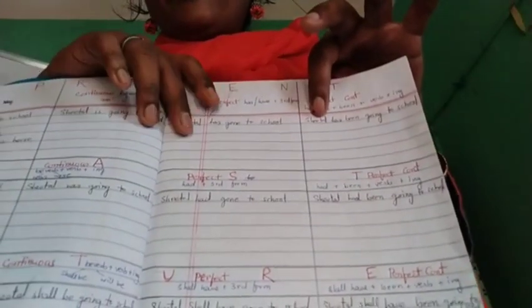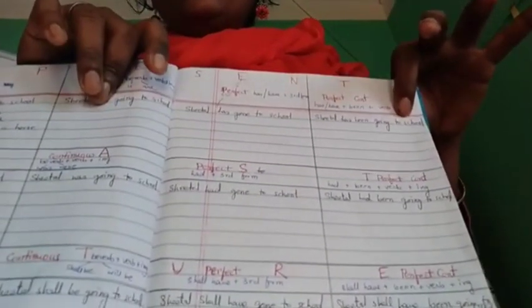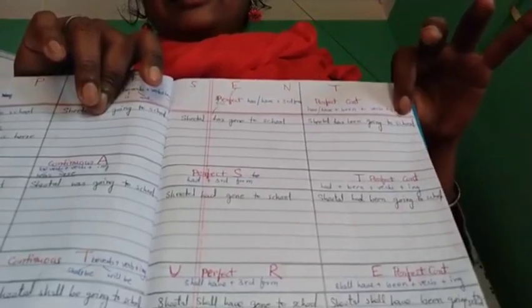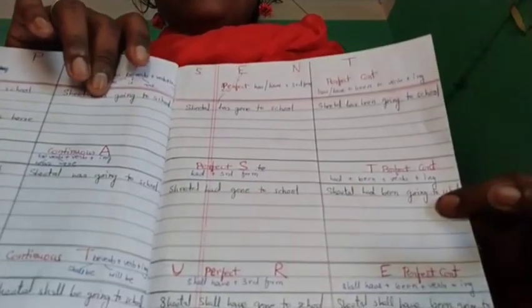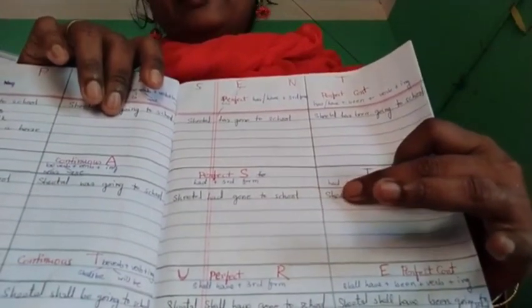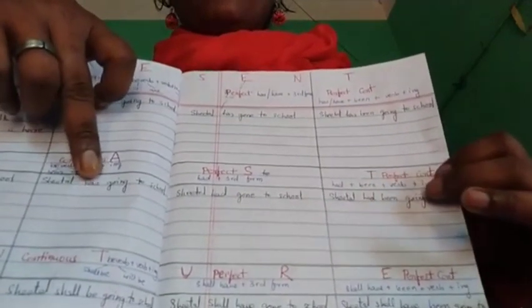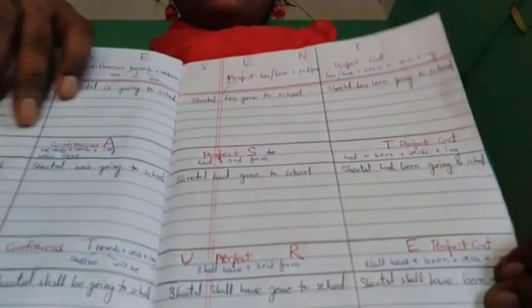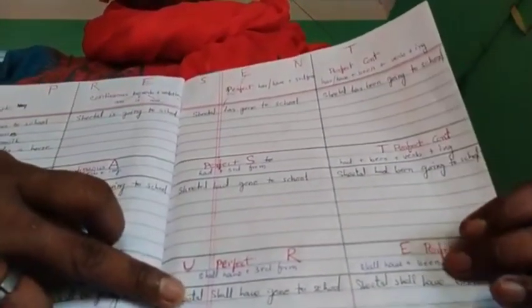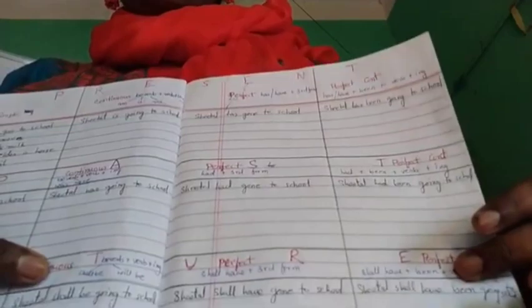So has and have we take from perfect. We use been to connect these two parts, and then we use verb plus ing from continuous. For past perfect continuous also the same rule applies. For past perfect tenses we use had plus been plus verb plus ing from continuous. Future perfect also same thing: shall have from perfect plus been plus verb plus ing from continuous. Got it? So this is the entire thing you should understand first.